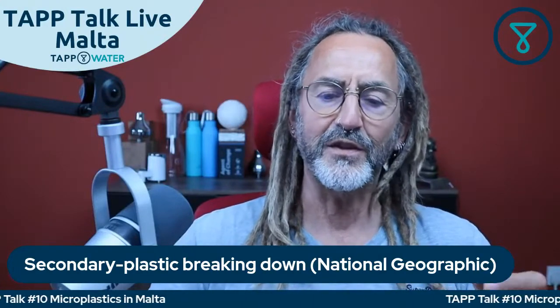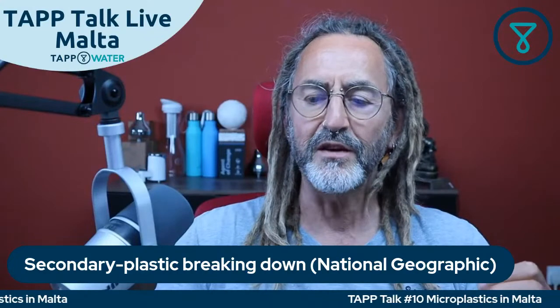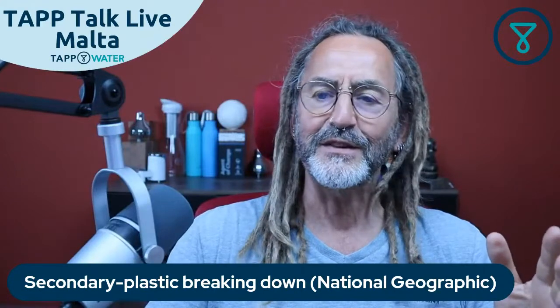And the second thing National Geographic pointed out was the secondary plastic. So this is plastic that we haven't intentionally put into our system. This is plastic that is just breaking down from all the larger bits of plastic that is left around, either in marine life, for instance, in the sea or in agricultural areas and things like that.